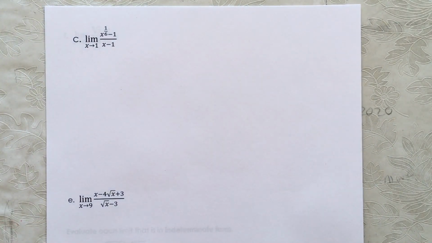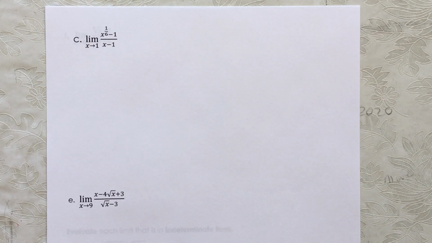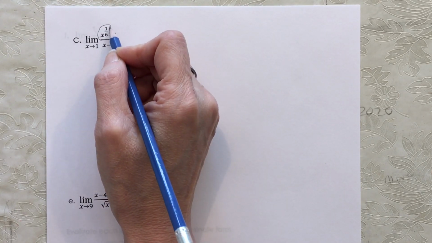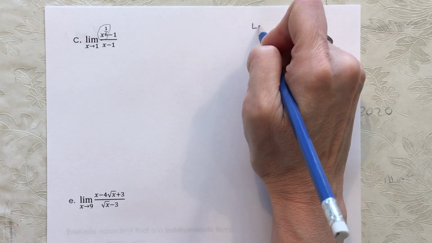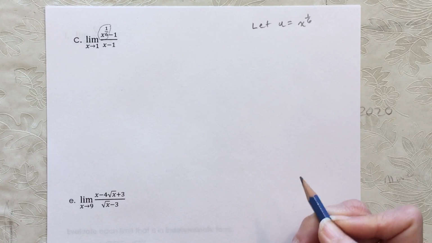Okay, the next one. So limit as x approaches 1, so you can see we can't substitute 1 in, we get 0 in the denominator, of x to the 1/6 minus 1 over x minus 1. So here, this part here is the part that's making us uncomfortable. Okay, so we're going to do our change of variable again and let u equal x to the 1/6.